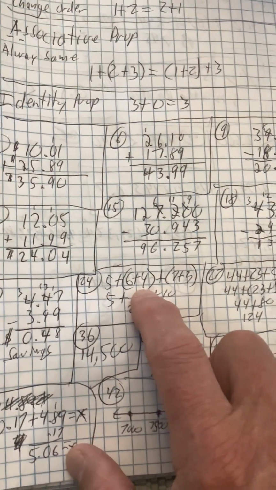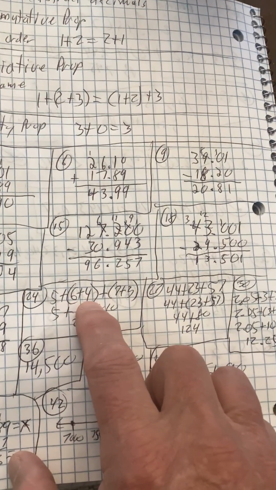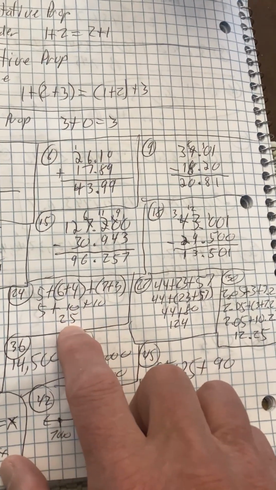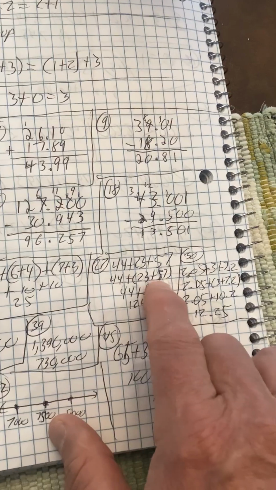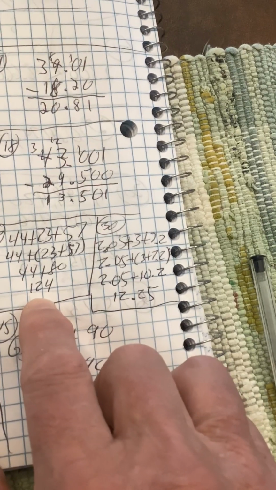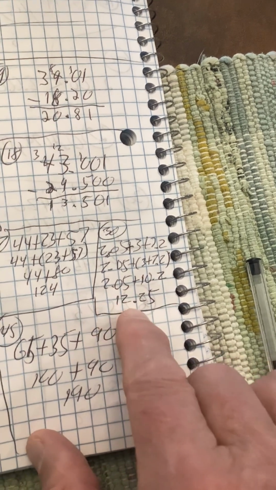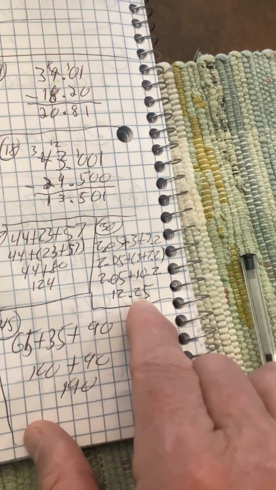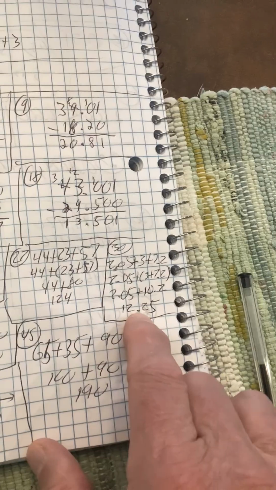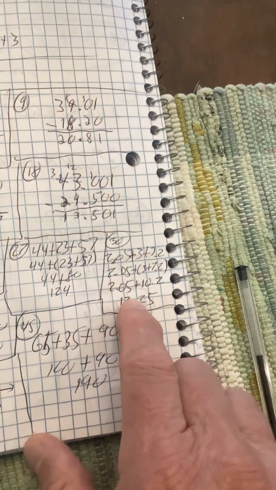So here, 24, I'm going to slide the parentheses, and the second and third add up to 10, and the last two add up to 10. And so maybe we should get 25. I'm going to use the parentheses, the last two add up to 80. So you get 124. I'm going to slide it, the last two add up to 10.2. So you get 12.25, 12 and 25 hundredths, or money, $12.25 if you want to think money. Even though it's not money, to me, with adding and subtracting with decimals, think money.